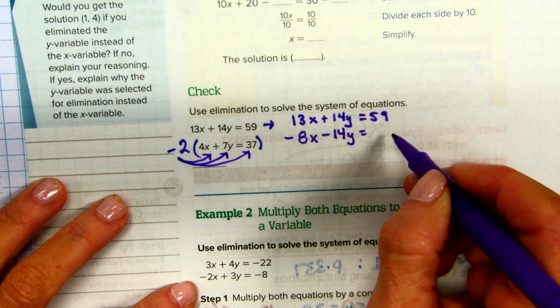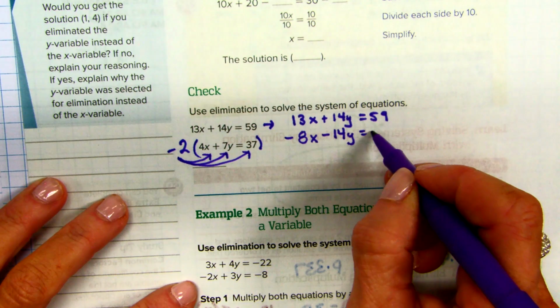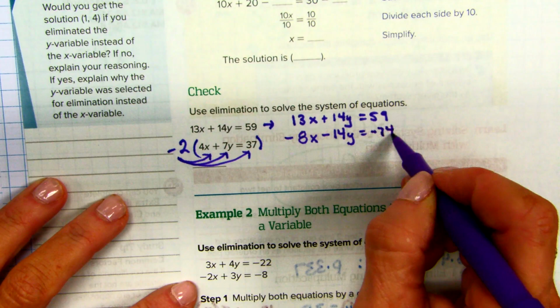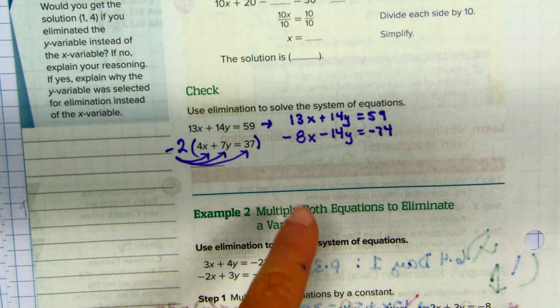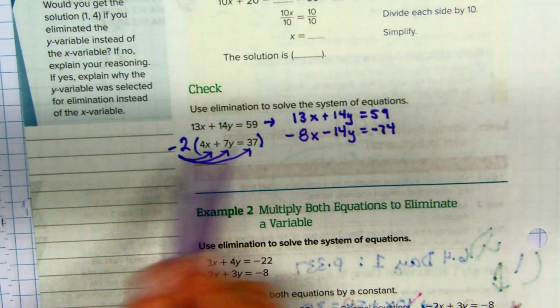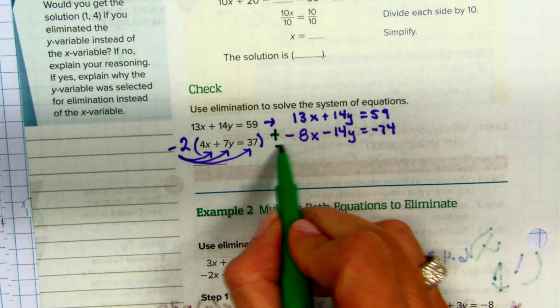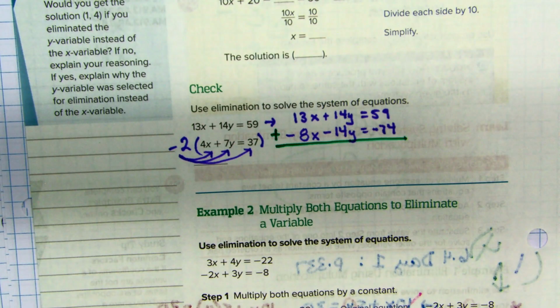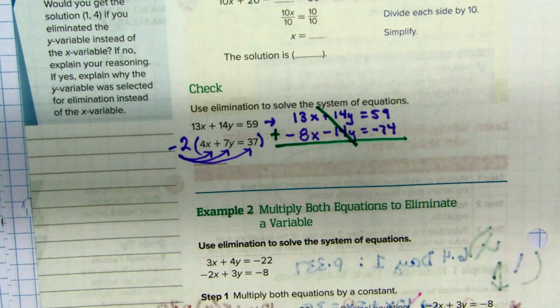Does somebody have their 37 times -2 for me? Okay, so that's what you need to see, right? You need to see opposites. If you don't have opposites at this point, something went wrong over here, okay? But once you have your opposites, the rest of it is exactly what we've been doing for the last 2 days, really. So now I can cancel those opposites and add the rest of the system.